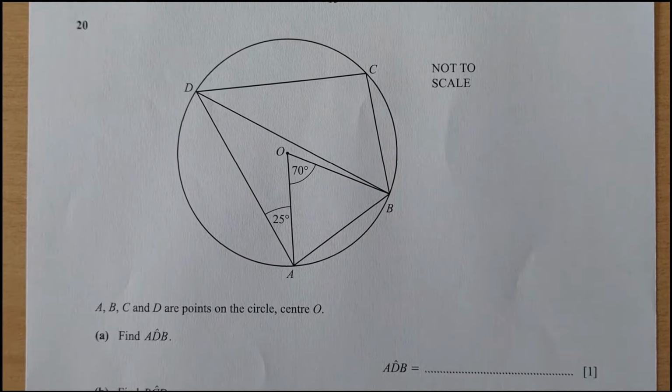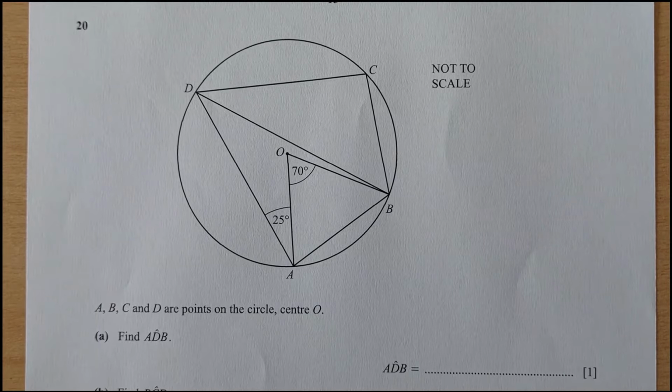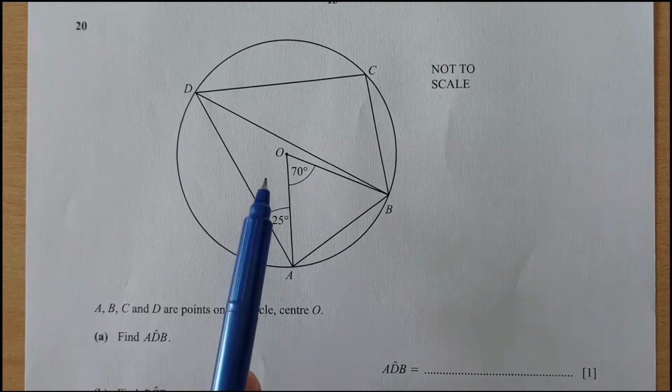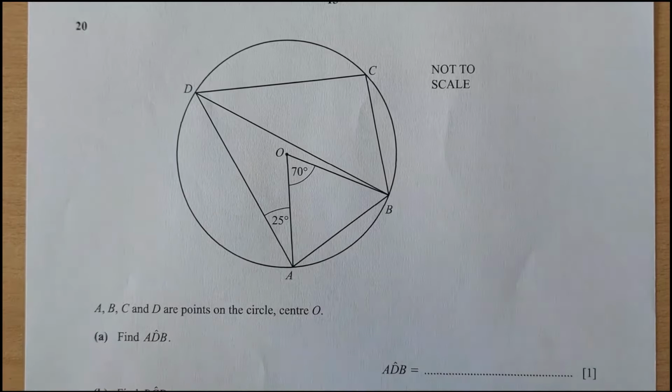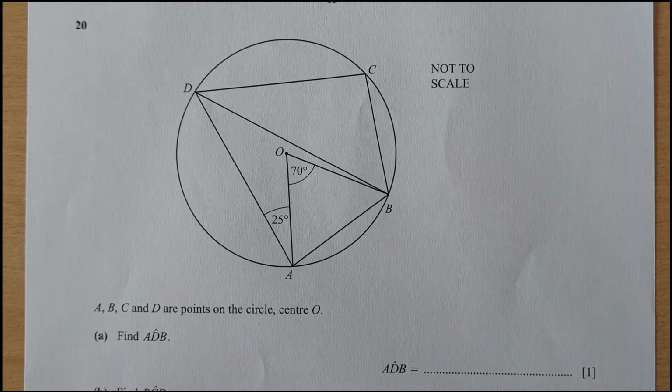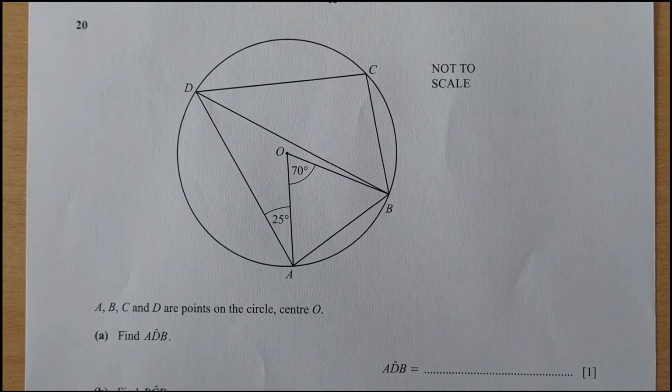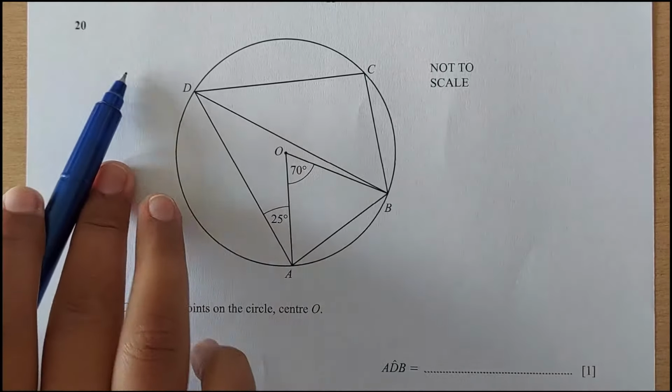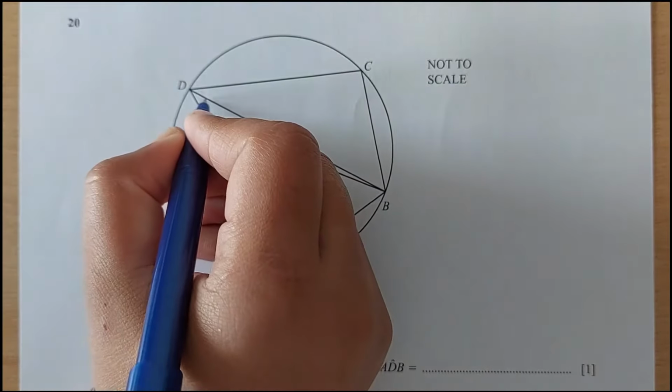Question number 20. A, B, C, and D are points on a circle center at O. So we have given a circle, its center is O, and A, B, C, and D are the points on the circumference of the circle. Now for A part, we need to find the angle ADB. Okay, so where is ADB? ADB. Okay, this angle we need to find.